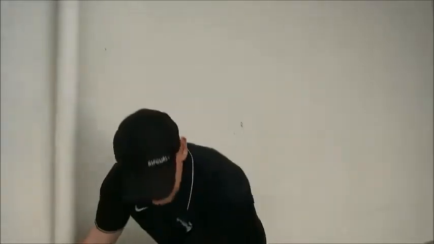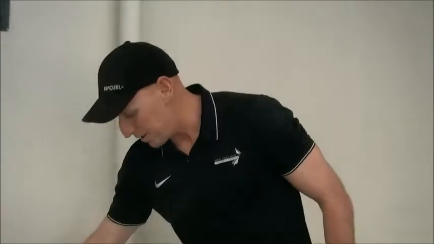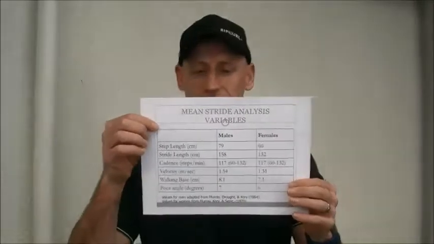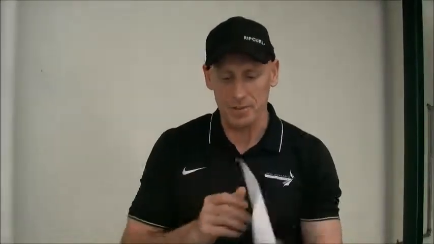Hey guys, Craig here with a little instructional video on how to do a gait analysis using some of the implements we've got here. What you're going to need is some chalk, this little thing here called a goniometer. You'll need a meter ruler, a tape and some water. What we're going to be doing is using this stuff to determine our client's stride length, step length, walking speed, their velocity and their foot alignment.